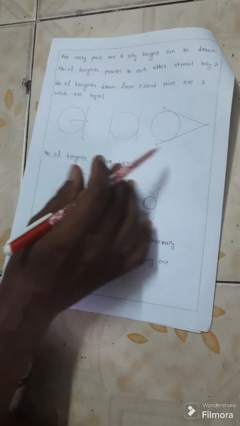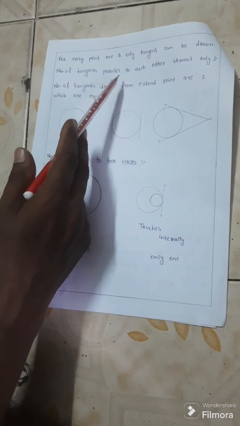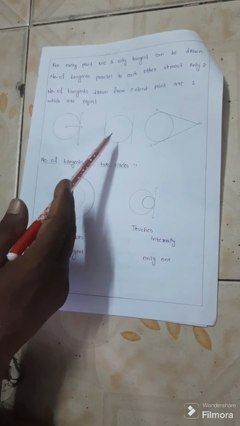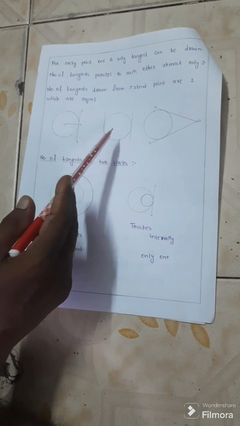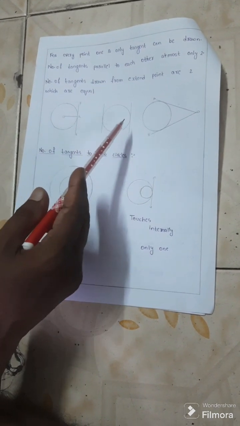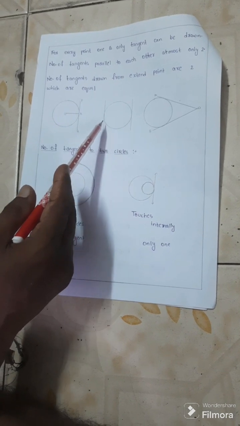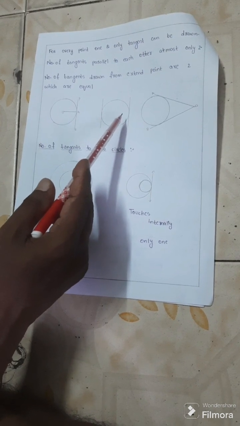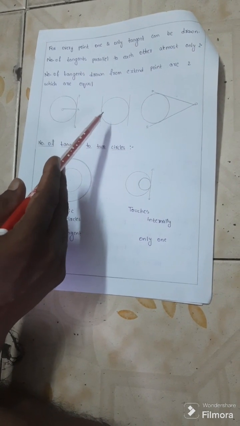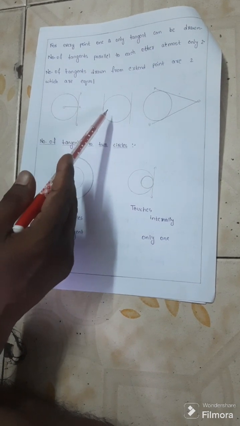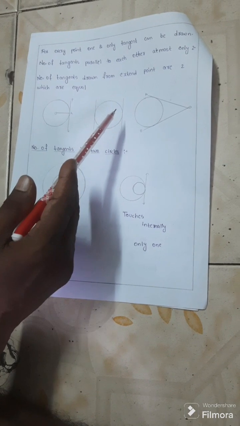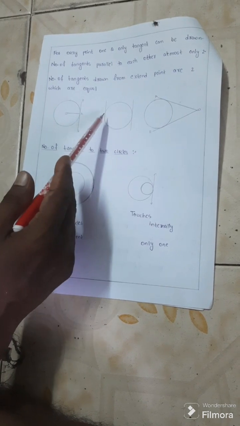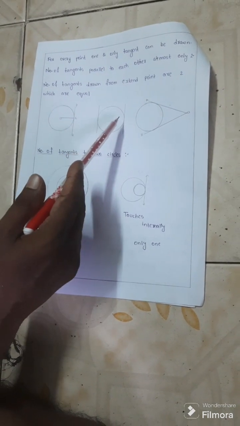The number of tangents parallel to each other is at most two. That means with this figure you can understand: the number of tangents parallel to each other is at most two, maximum you can draw like this, two only, not more than that. Suppose there are infinitely many parallel lines, you can draw so many, but the number of tangents that are parallel to each other is only two.